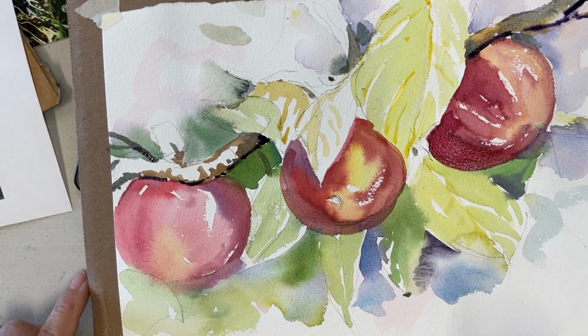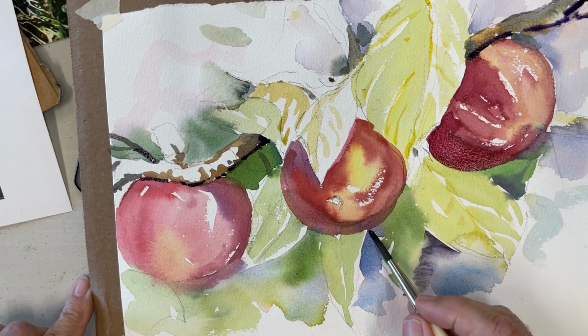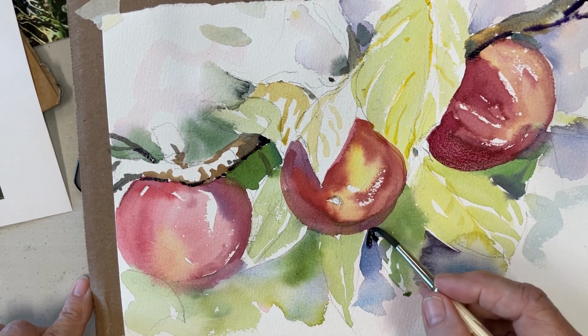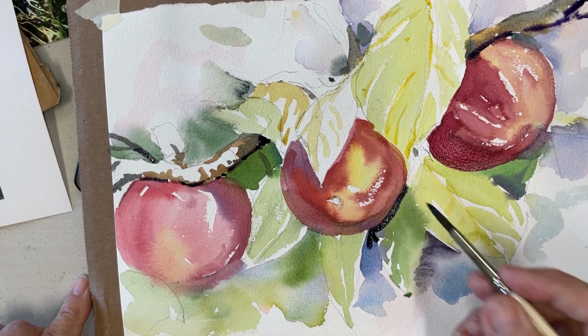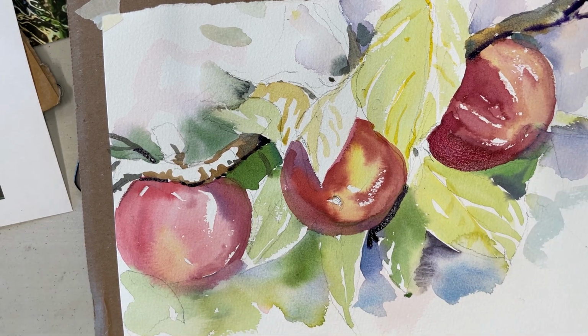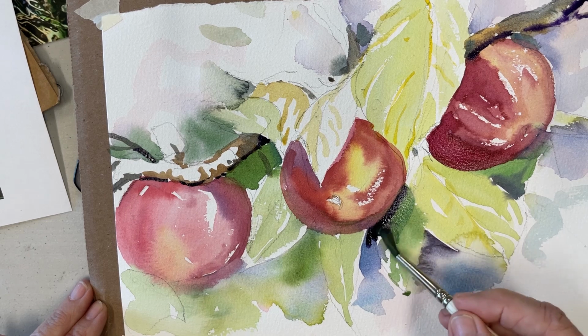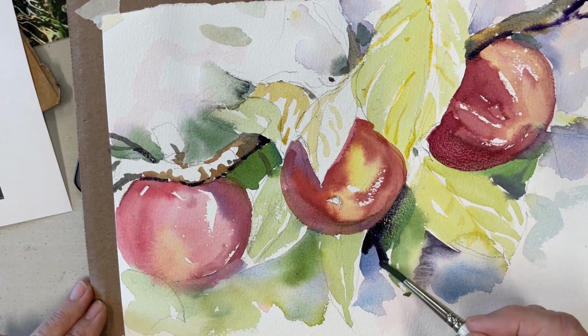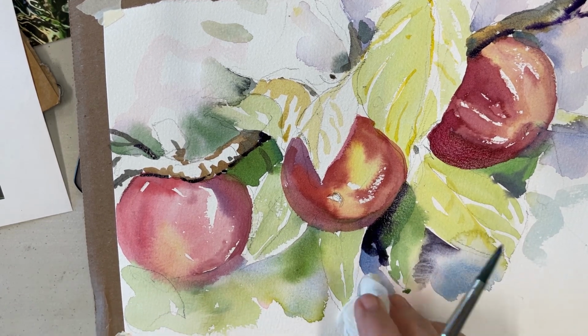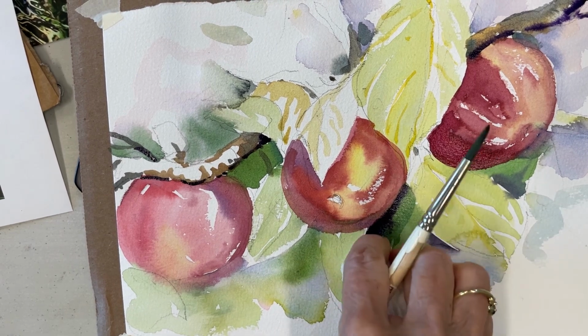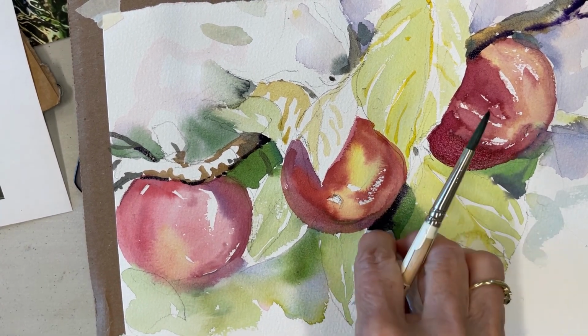Whatsoever down there. And oh boy, I really do want to put some shadows in here, but I'm not sure I can go quite that wet. Let's see here. This one is going to take some shadows and maybe not between there.